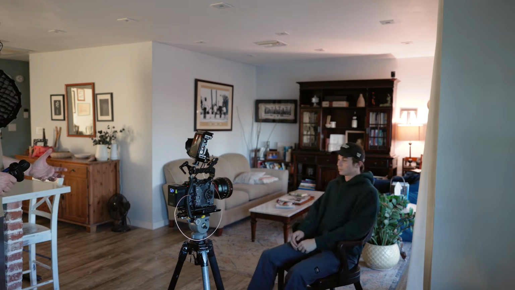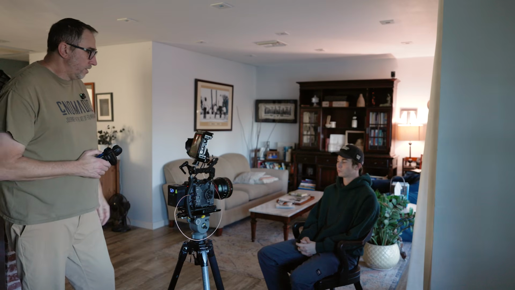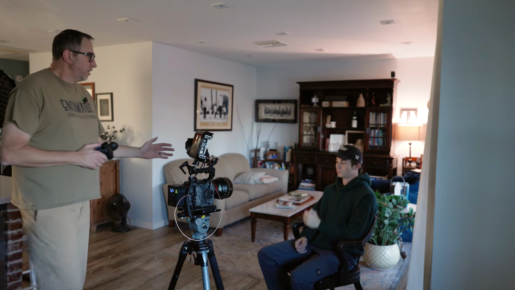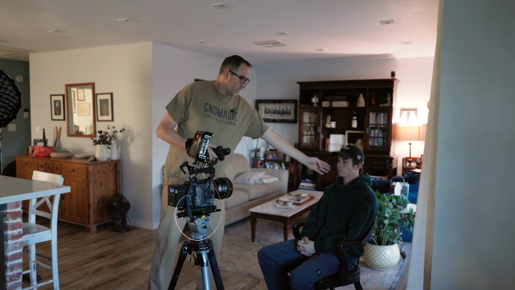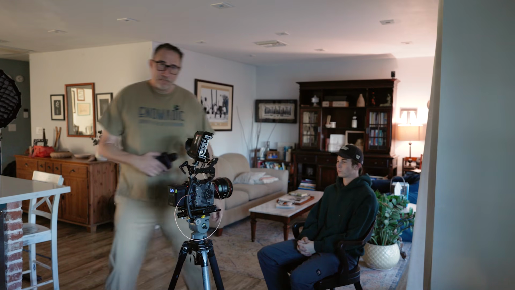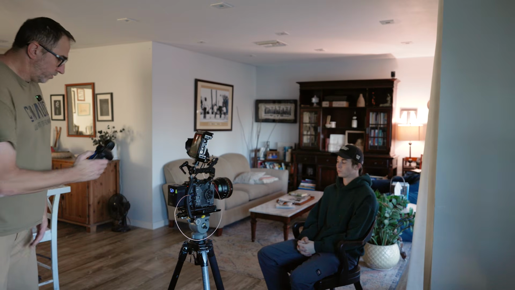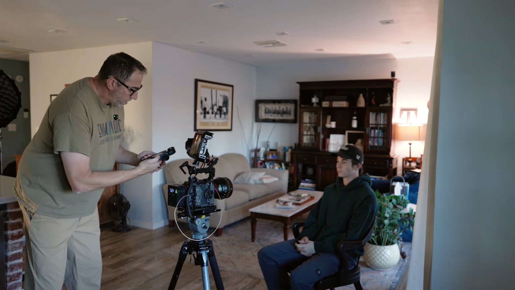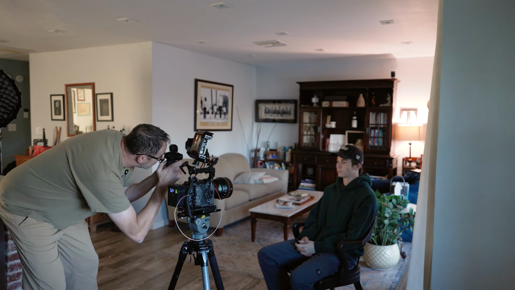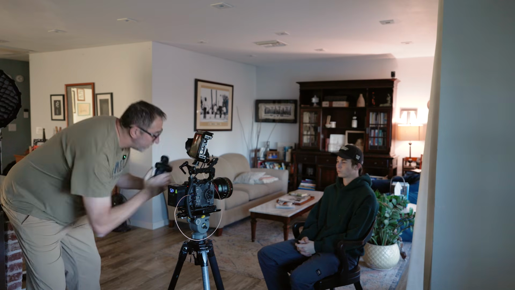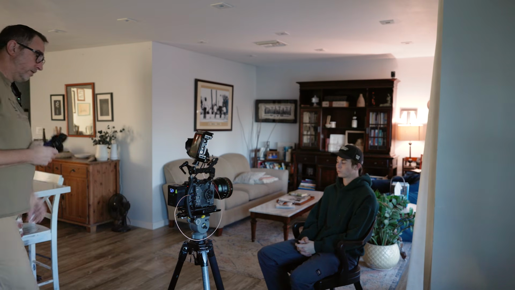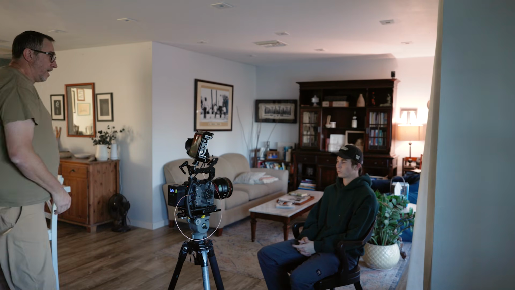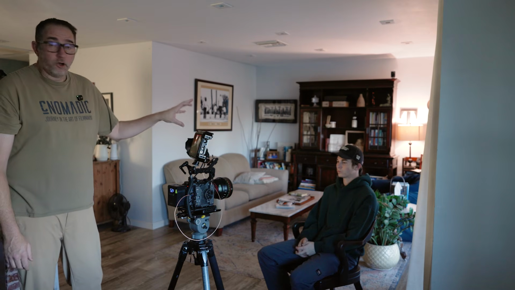And what we want to do now is we want to use the meter to measure how many stops of light we need to add in order to expose him properly. And in this case, because he's looking this way, his right side here is going to be his key side. His left side is going to be his fill side. And so same thing, I'm just going to do a spot reading on his key side. And this one's a 0.5. And so we have at least 2 stops of light that we need to add onto his key side.